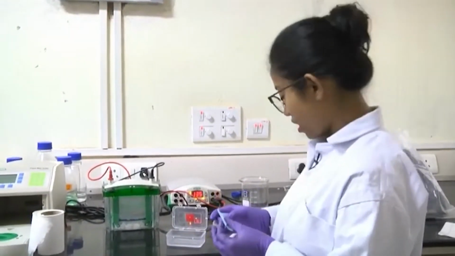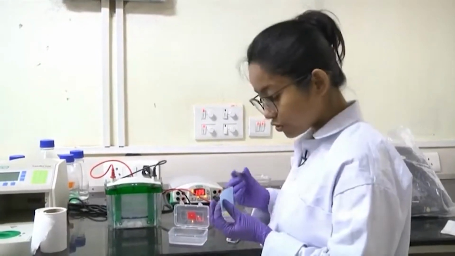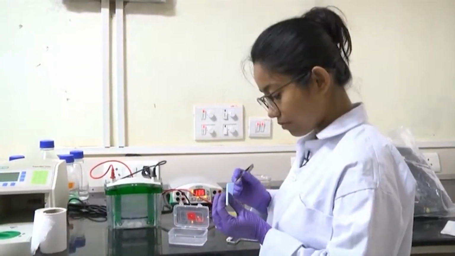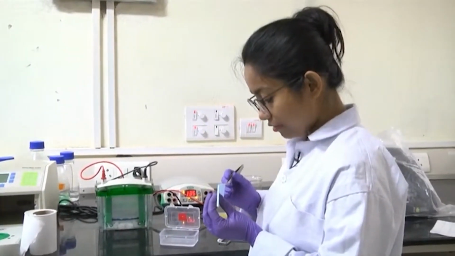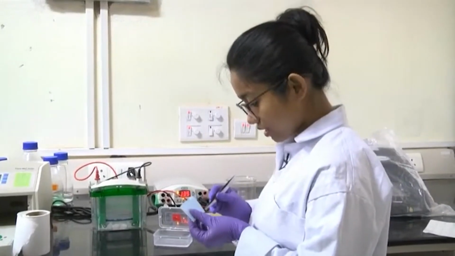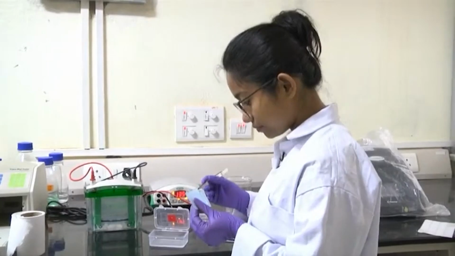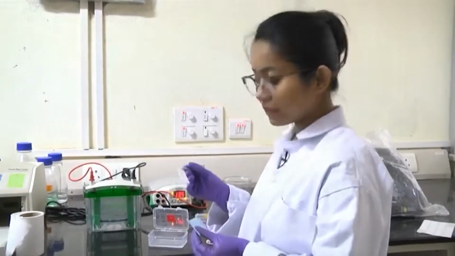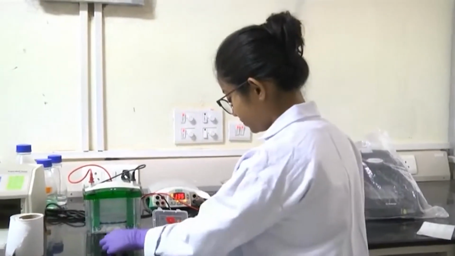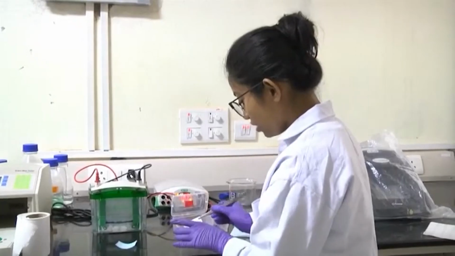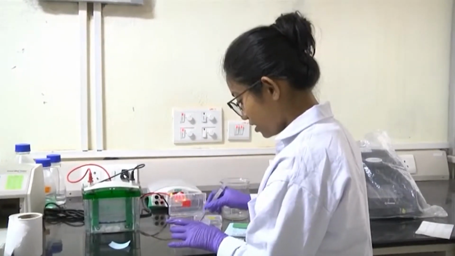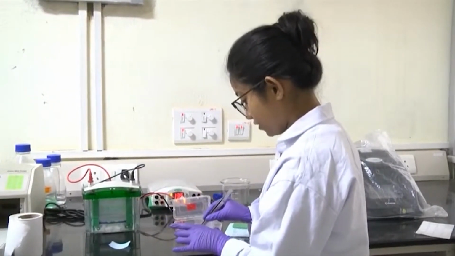Another important part of this technique is that you should not touch the membrane or the gel with bare hands. If you do that, then there will be some noise and you will get a blotchy blot. So using a forceps, I am taking out the membrane and I am putting this membrane in the transfer buffer.